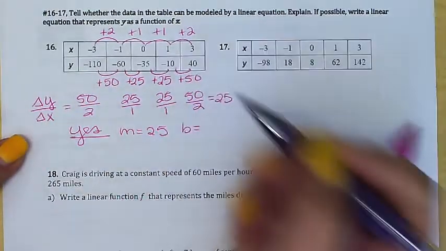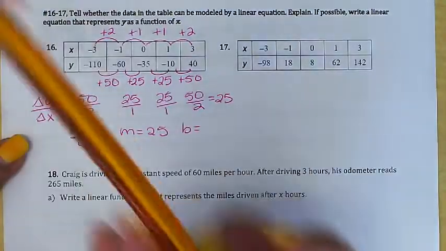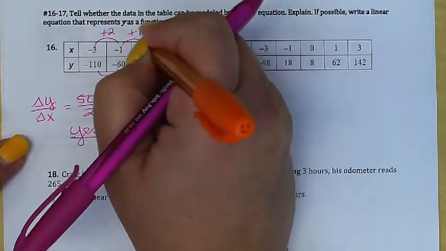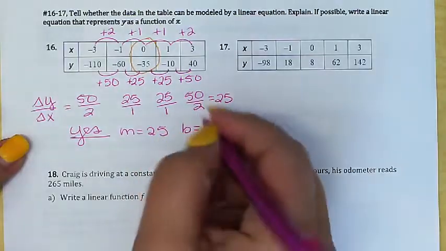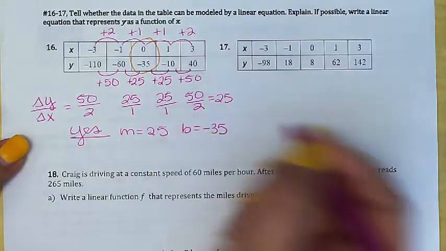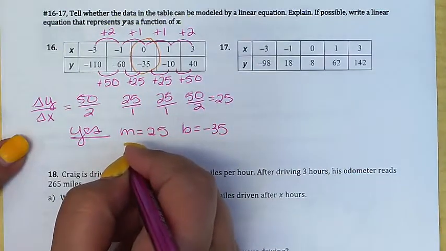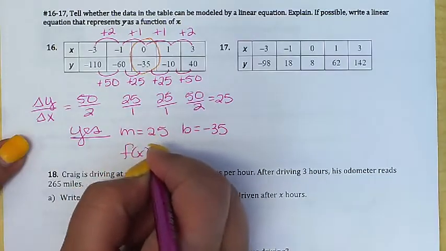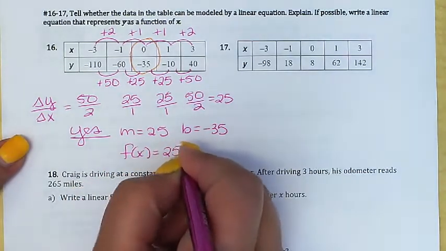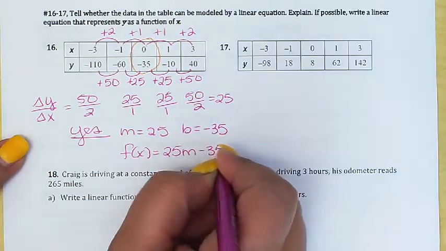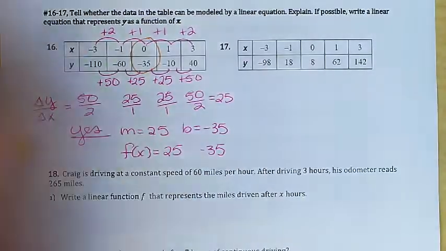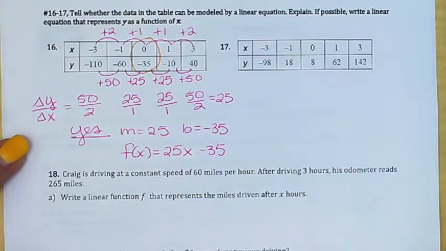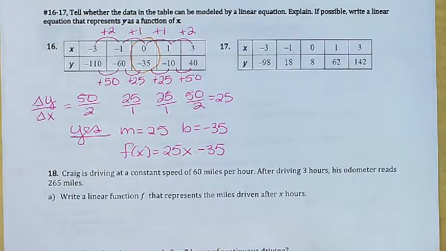And then, of course, the other thing that we need is the y-intercept. Did they give us that here on our table? Yes, they did. Remember, the y-intercept is where x is 0. So it is right there, 0, negative 35. That gives me the b value. So my equation, or my function, would be f of x equals mx plus b. For this, it should be an x. So 25x minus 35. That would be the equation that models that situation.